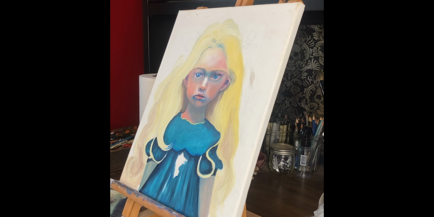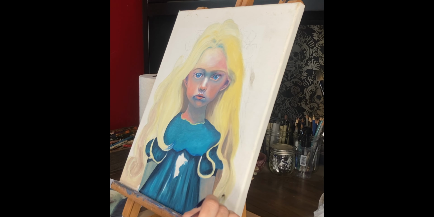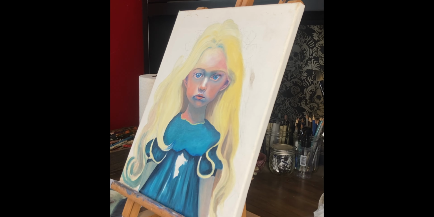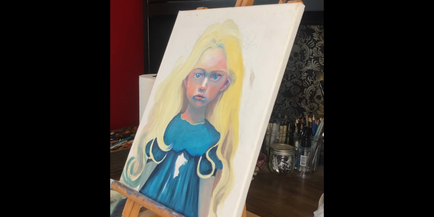So when she said that, I thought, oh, I need to do a painting in the style that, in my mind, represents me as an artist. And this is the style that I feel fits that. So that's the reason why I went back to my original style that I feel most represents me.